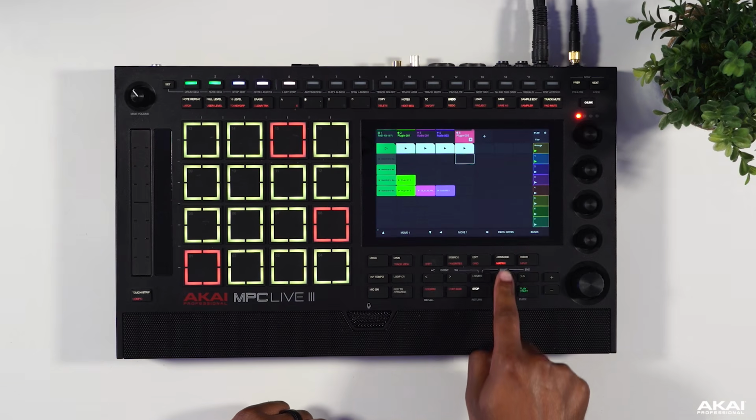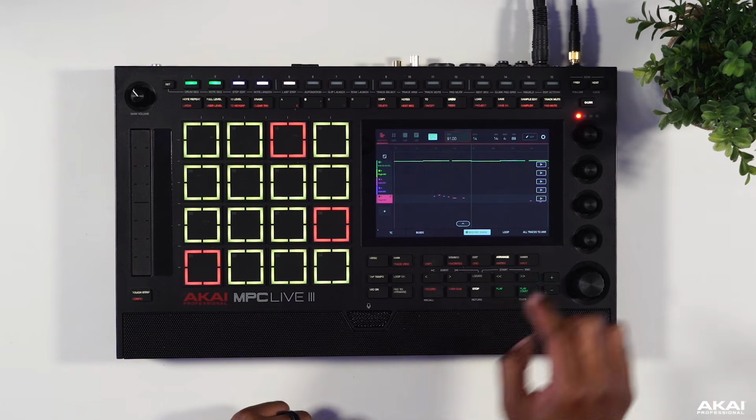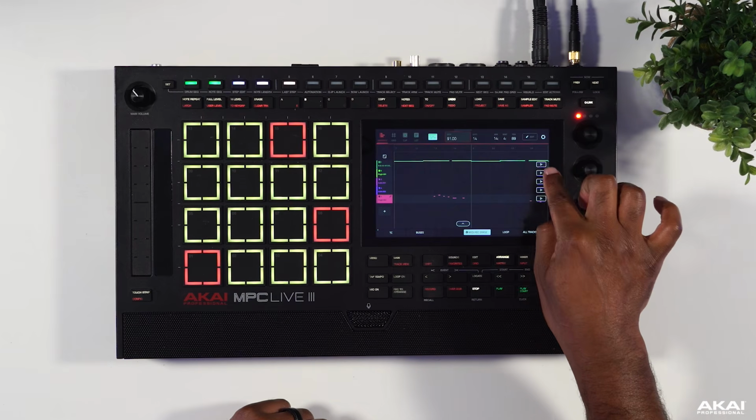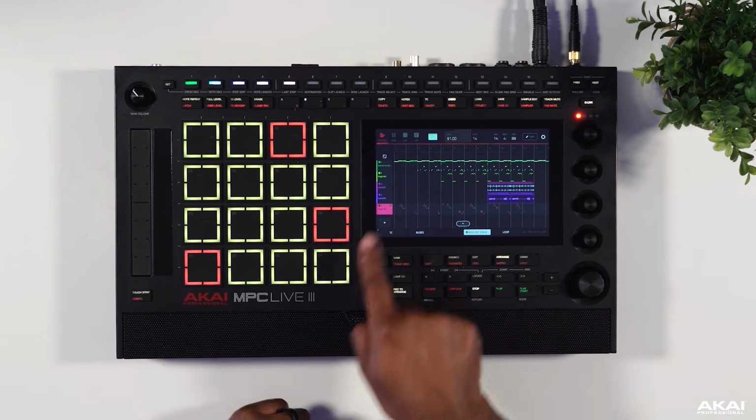Now if we come over here to arrange, we can see that it recorded our performance. We can go ahead and deactivate all of these clips by hitting the play signs here. And here's our arrangement.